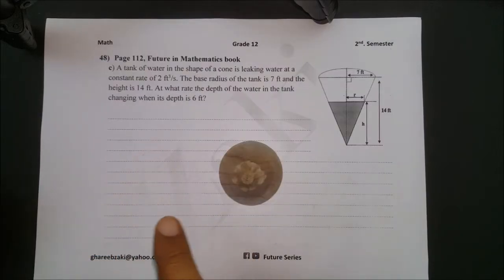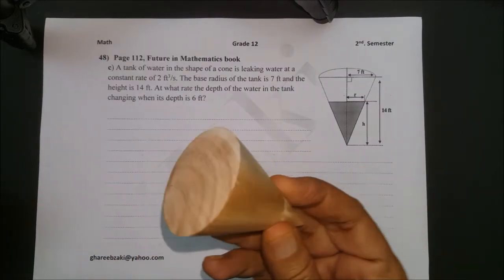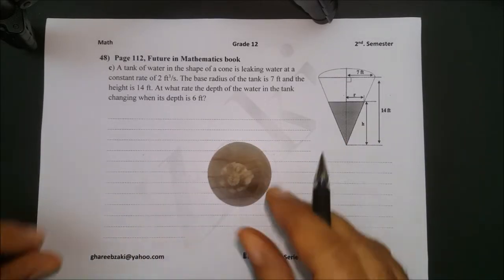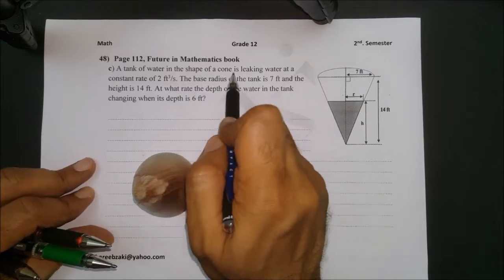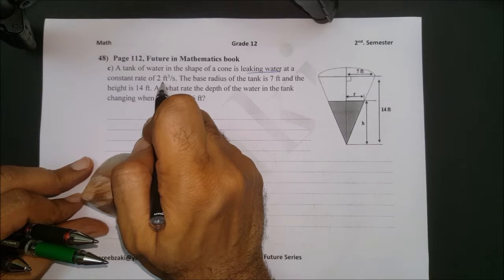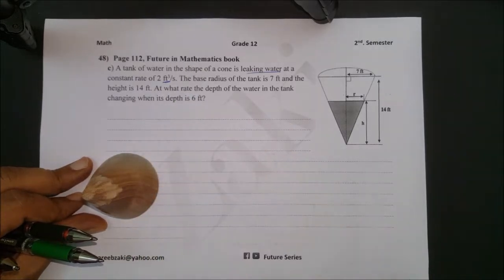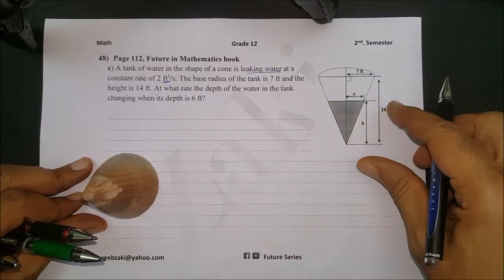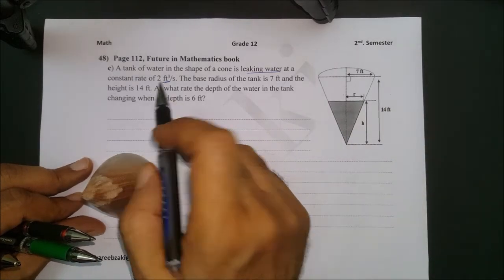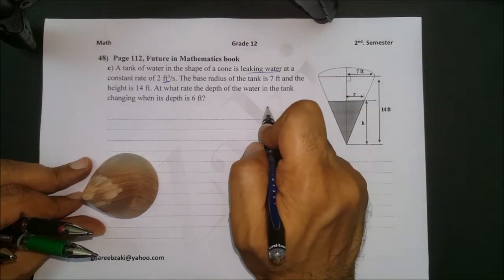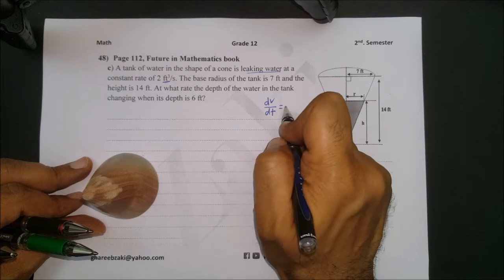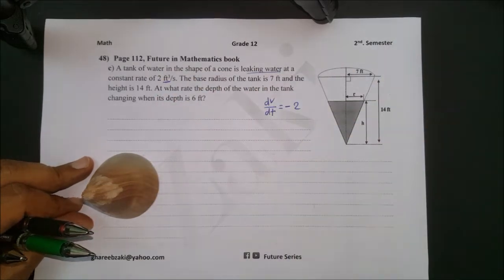In this question, he said a tank of water in the shape of a cone. So this is the cone. Now, what are the givens of this one? The cone is leaking water at a constant rate, feet cubed. So this is the volume. The given is that the volume of water decreases at this rate. Decreases, it's better to say it's negative. So the given is that dV by dt equals negative 2 feet cubed per second.